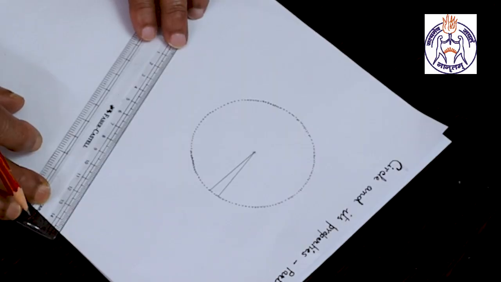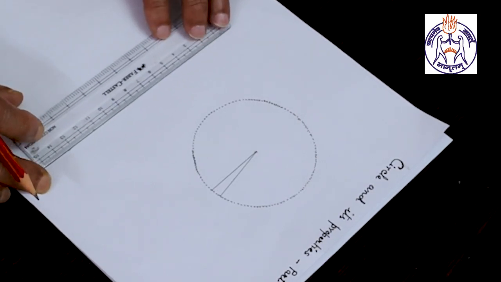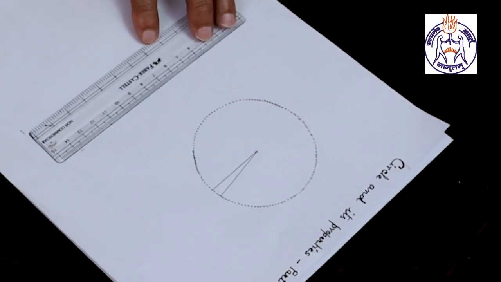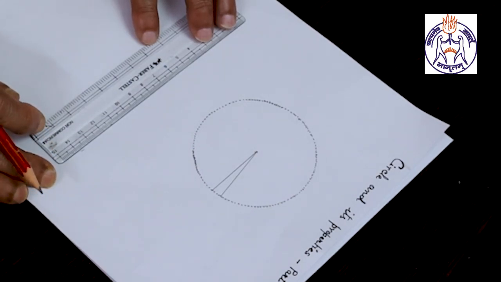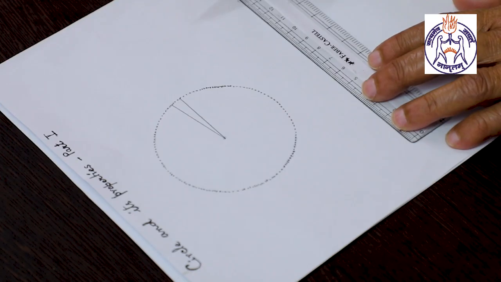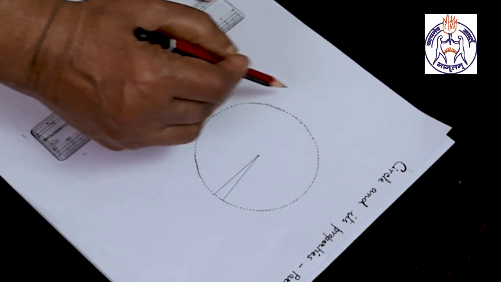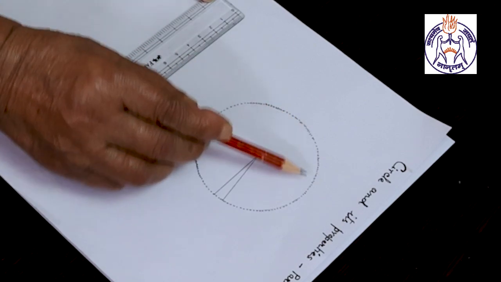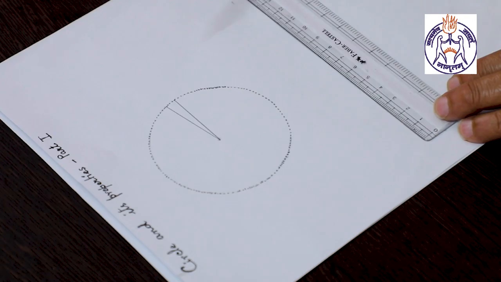Now, why do we call radius the most important part of the circle? Because if there are some circles with the same radii, we know that the circles will exactly match with each other in size. That means they will be congruent. From radius, we can calculate the diameter of the circle, the circumference of the circle, and the area of the circle. That means the surface covered by a circle.